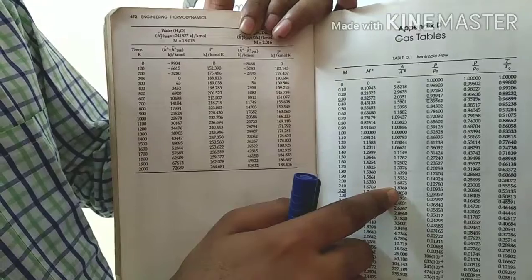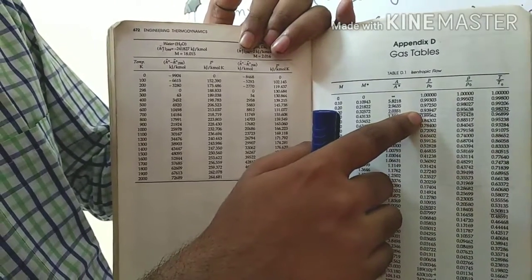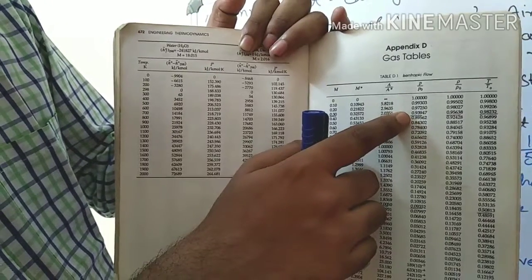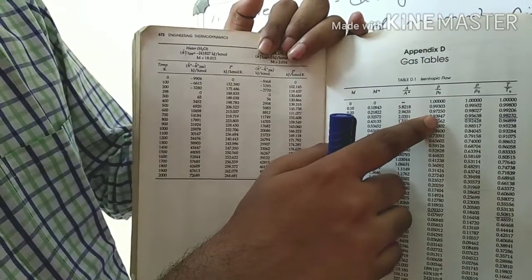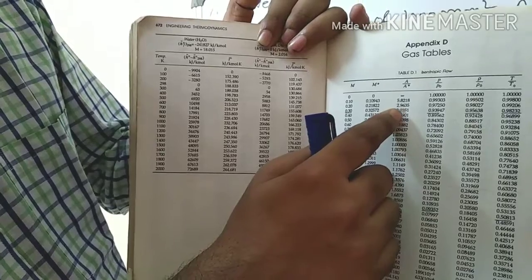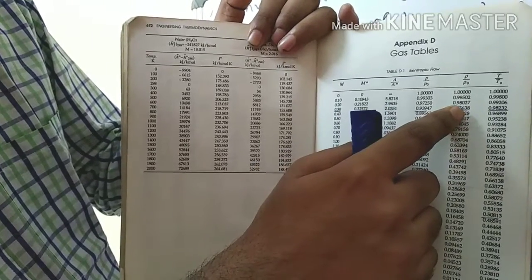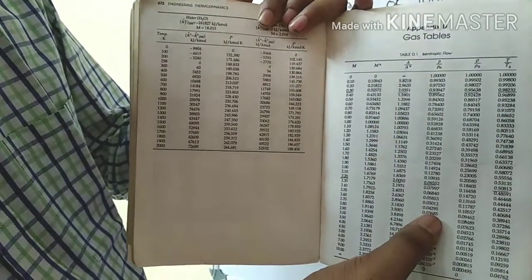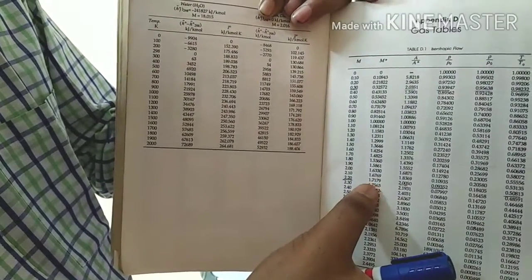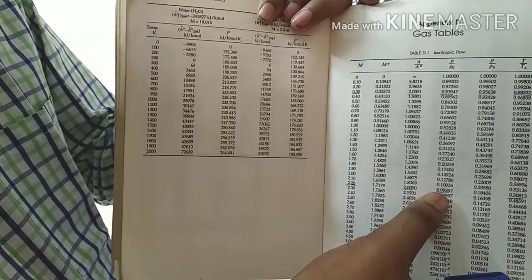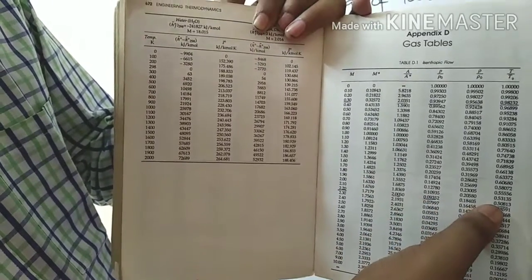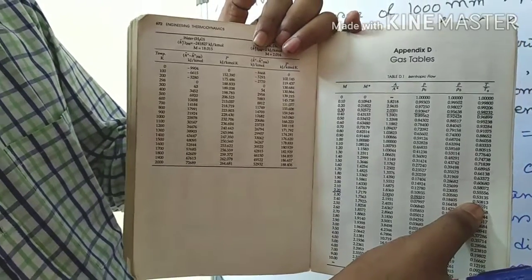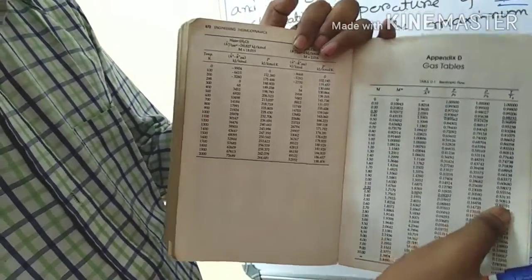Corresponding to this, you can get the value of P by P0, which will be used after the numerical: 0.93947, here 0.95638, and 0.9822832, and then 0.09352, and the temperature T by T star will be 0.50813, which will be required for the numerical later.